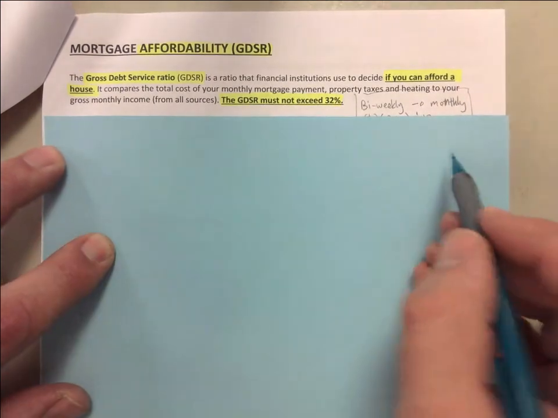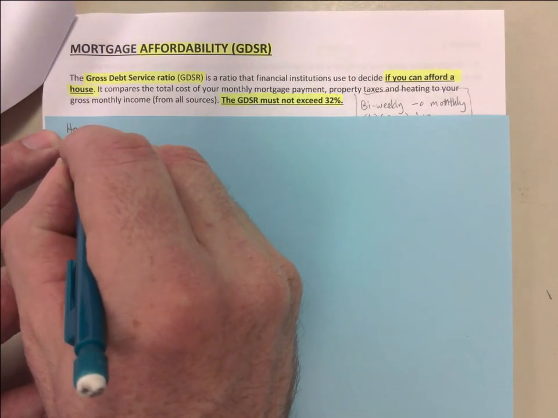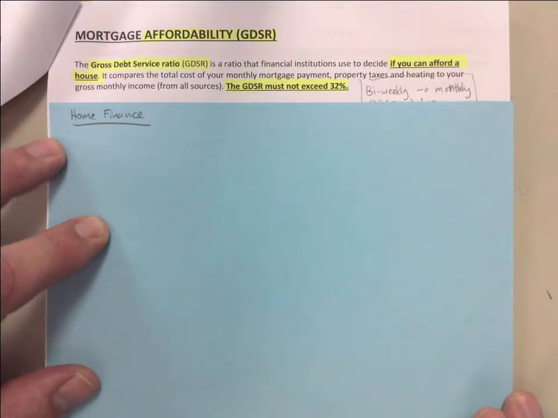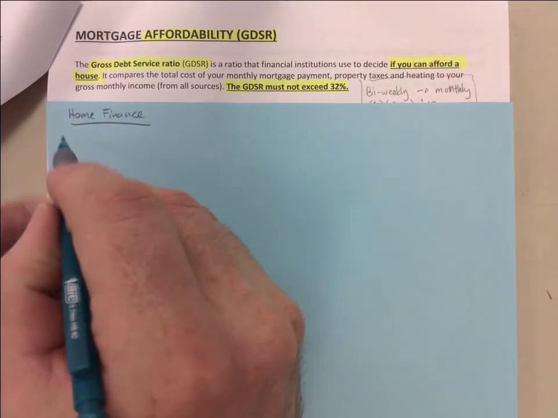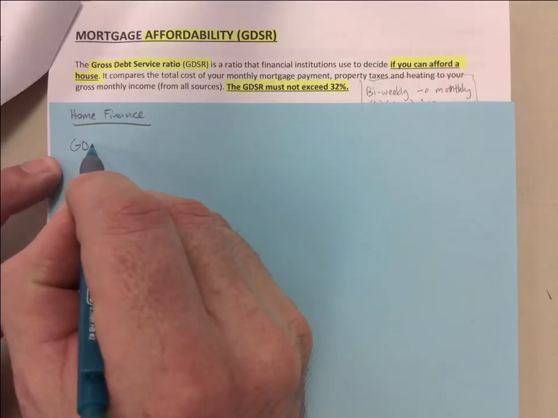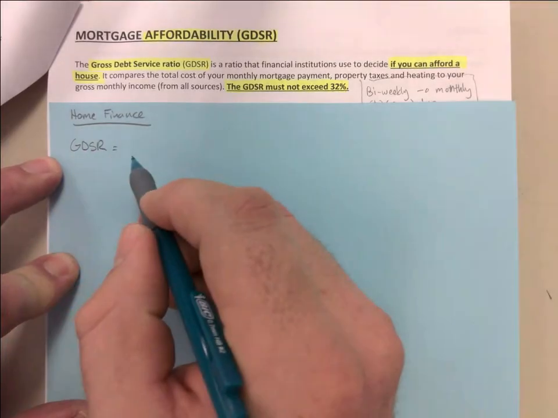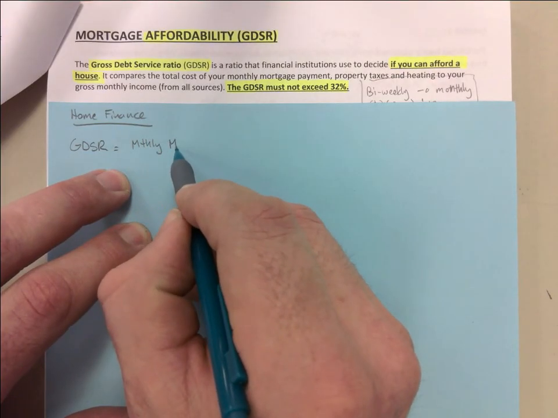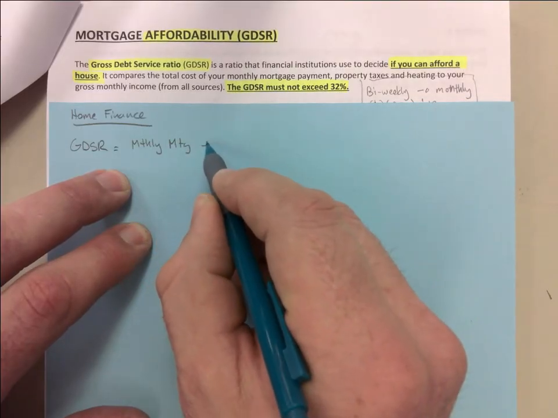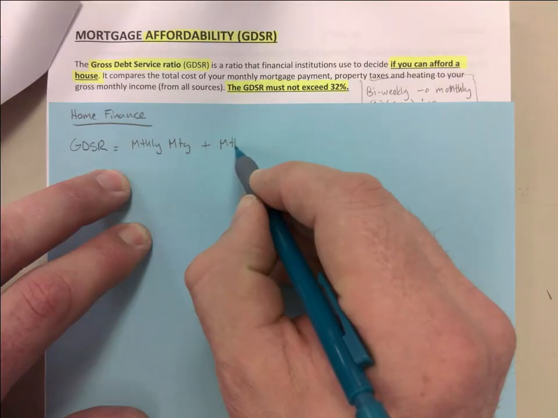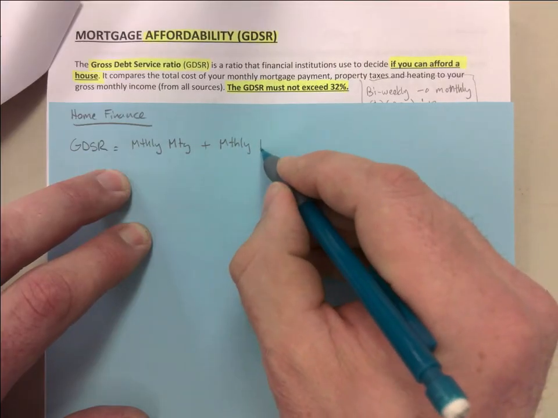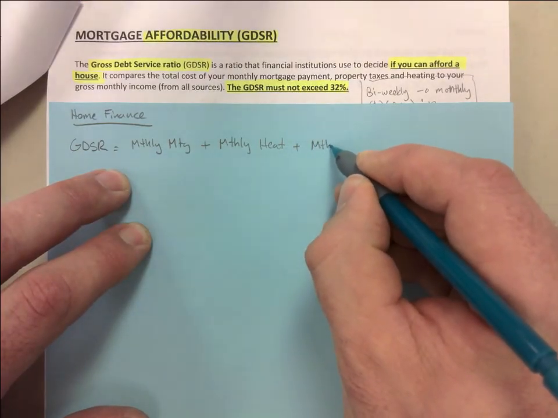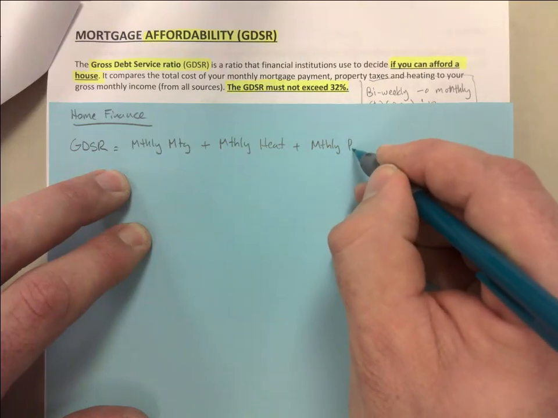On your study sheet, you should have home finance. I will make this bigger than it should be because you need to be able to read it, okay? But I will have GDSR on there, and this should be monthly mortgage plus monthly heat plus monthly property tax.